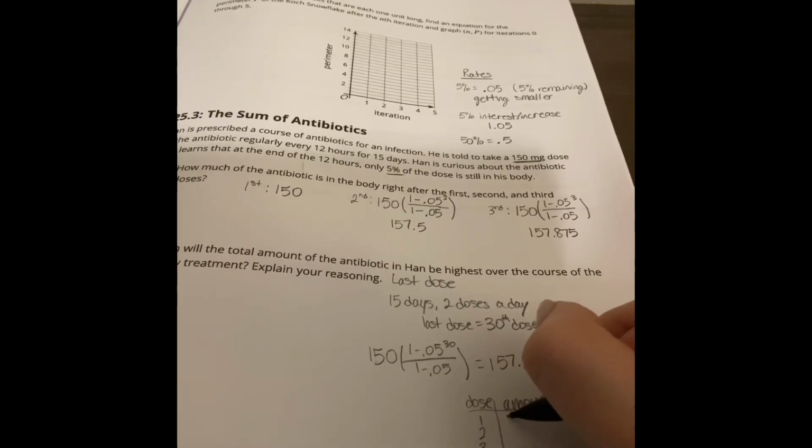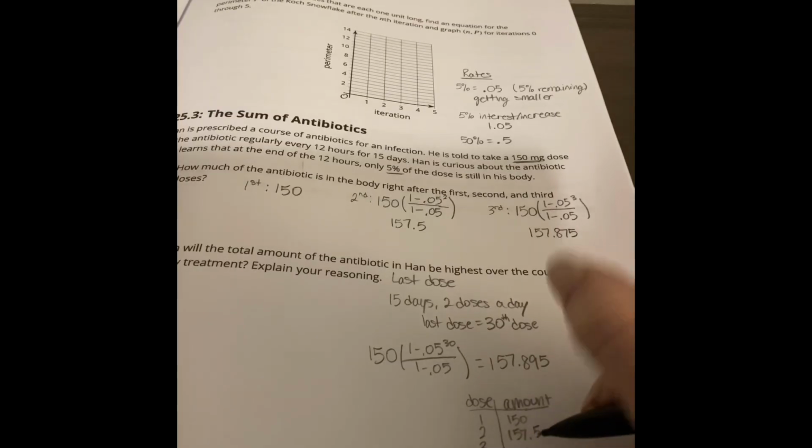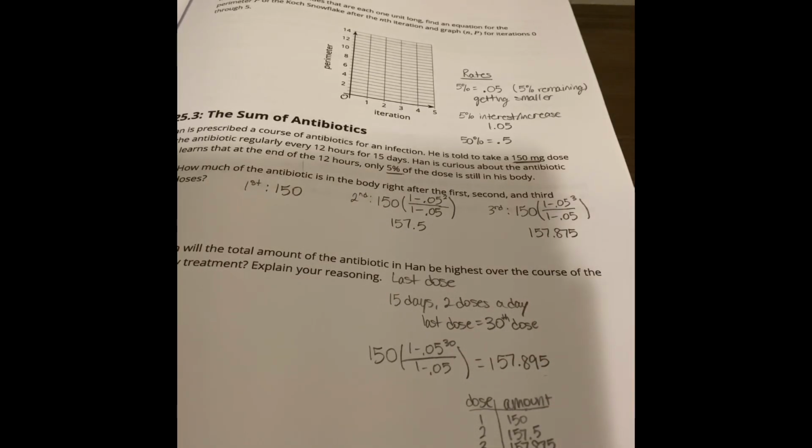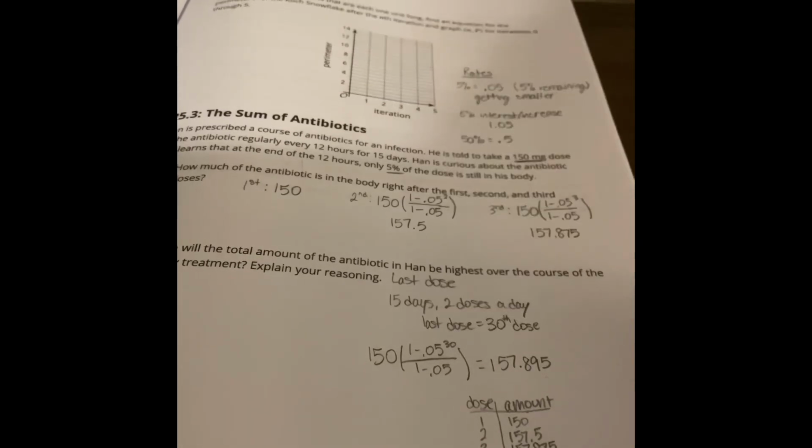And you just plug in the equation. You know this is 150, this is 157.5, this is 157.875, and this is 157.895. And then you could fill in the missing 26 numbers, 27 numbers, however many numbers.